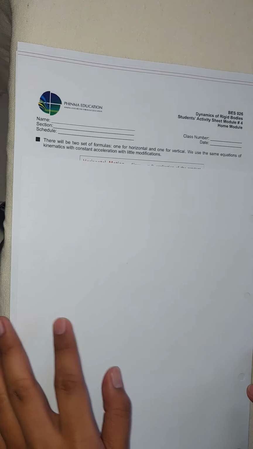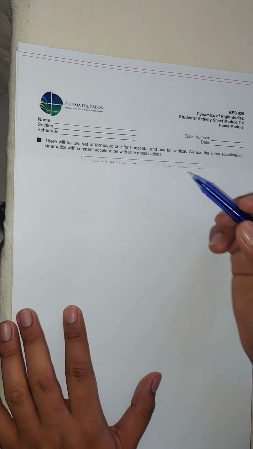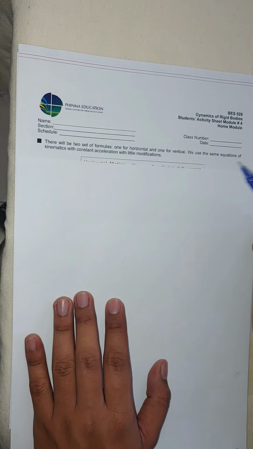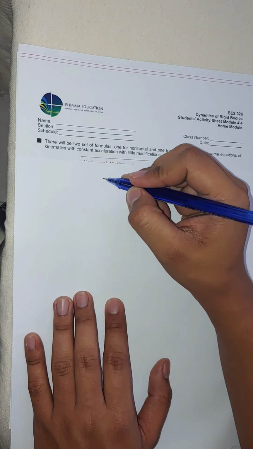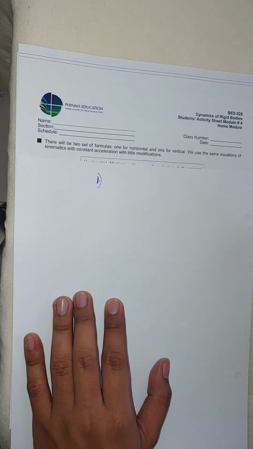Okay, so there will be two sets of formulas since this is a constant acceleration, right? So, horizontal or vertical. If we recall the formula for constant acceleration, this is constant acceleration because the acceleration due to gravity, or gravitational acceleration, is just the same. That is 9.81 meters per second squared at any time.